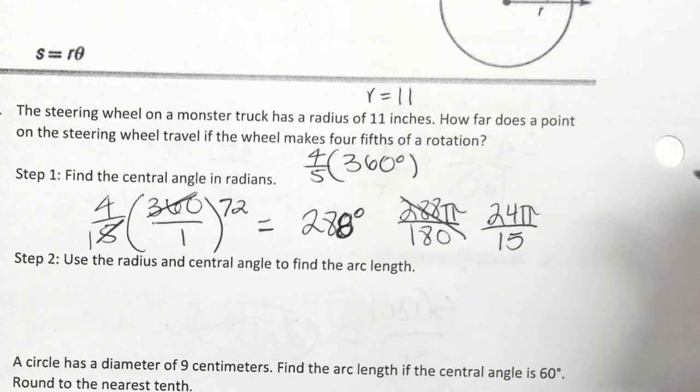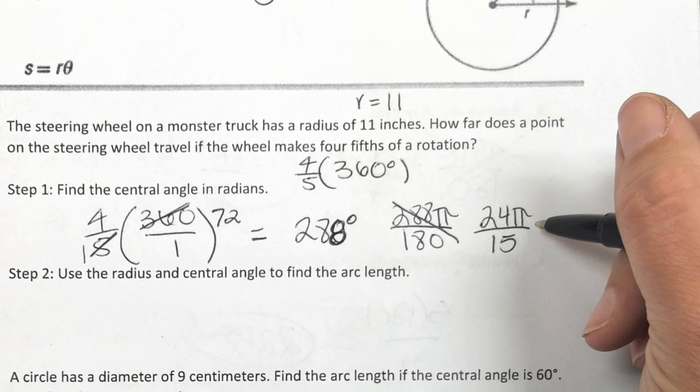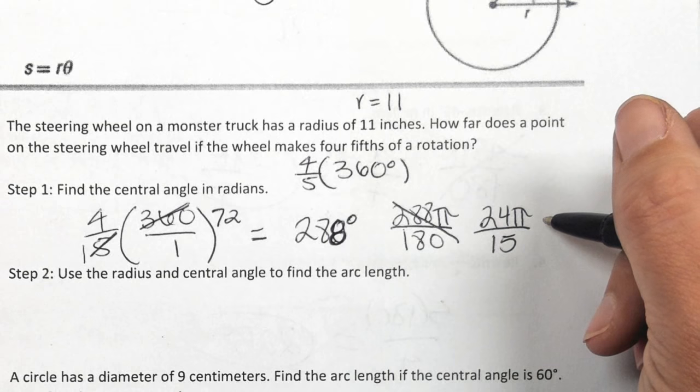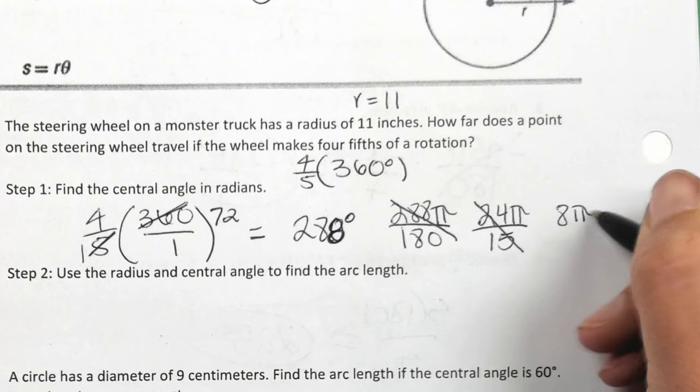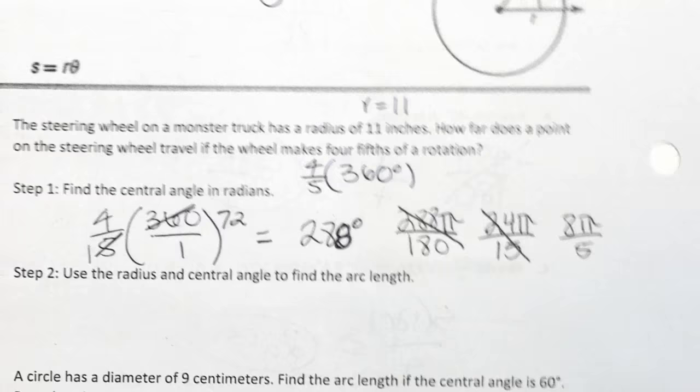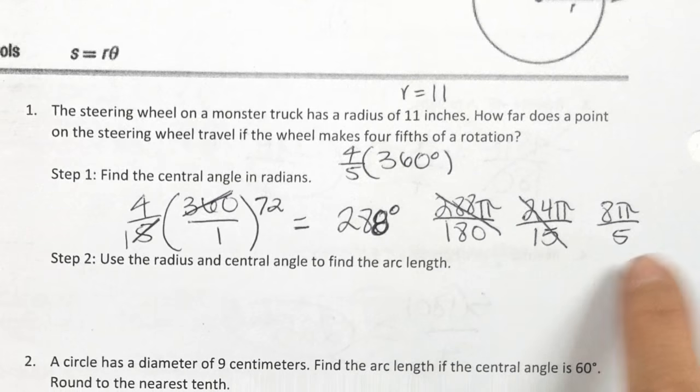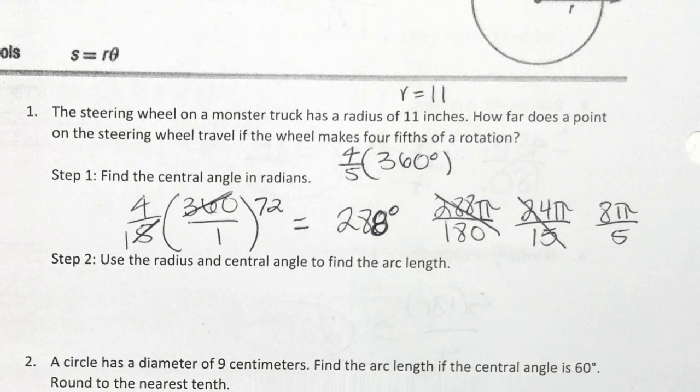Alright, can we simplify it more? Yes, we can. What goes into both of them? Alright, how many times up top? And on bottom? Good. Go ahead and check that this is 288 degrees. How would I check it? 8 times 180 divided by 5. Does it equal 288? Good.